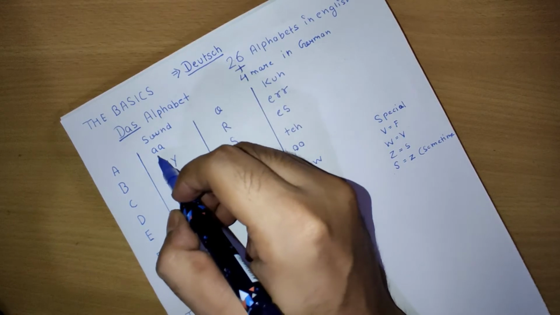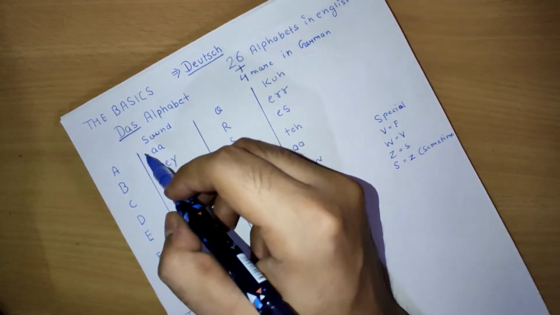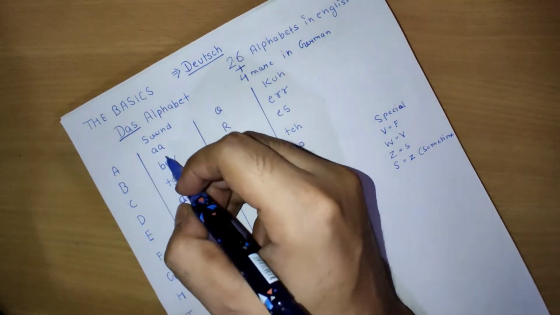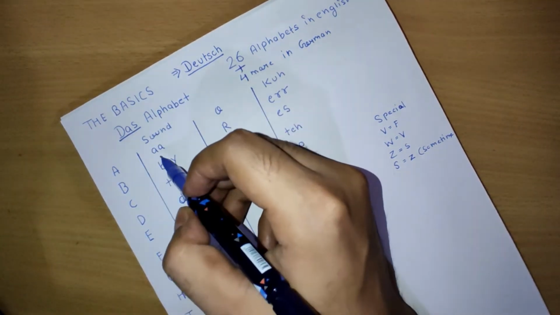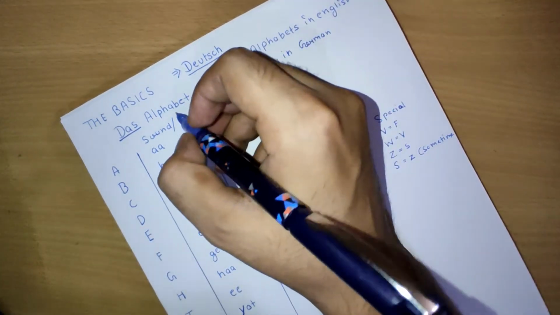I have written the English alphabet here, and how we pronounce it. These I have only written to give you an idea about how we pronounce the letters in German, and I will write the sounds here.